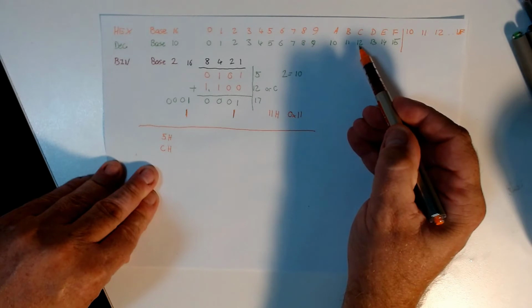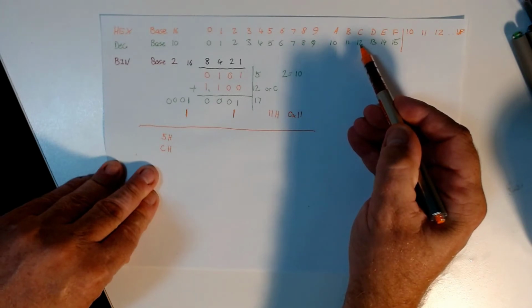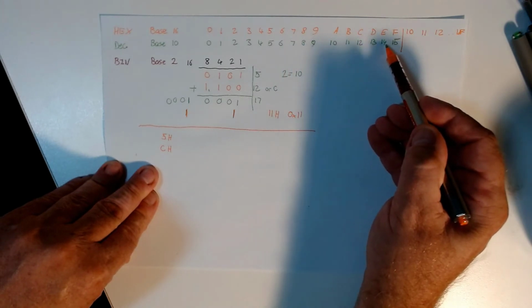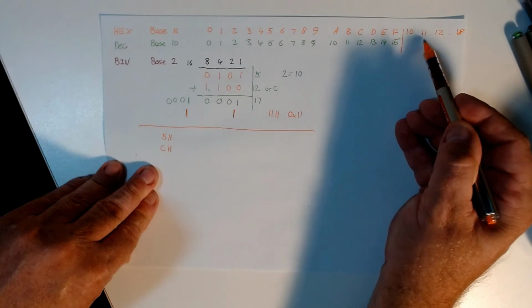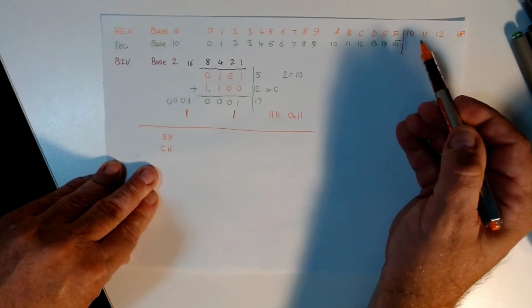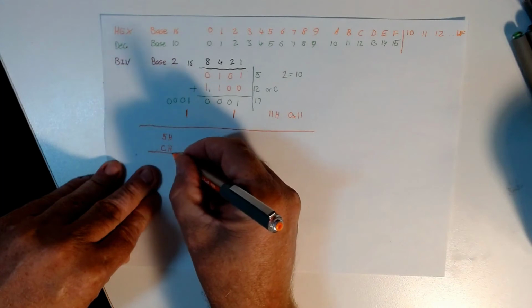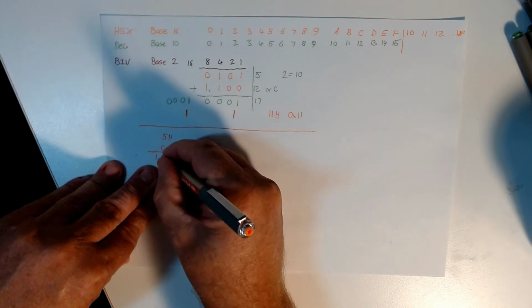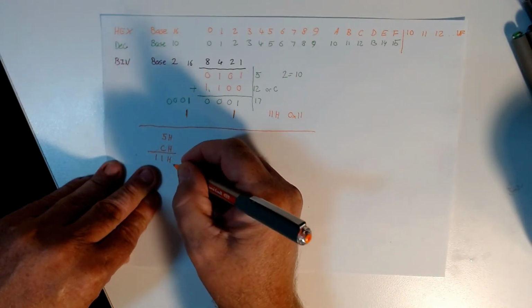We've counted 5 further on: 12, 13, 14, 15, 16, 17, which gives us 1, 1. So the answer to this is 1, 1 hex.